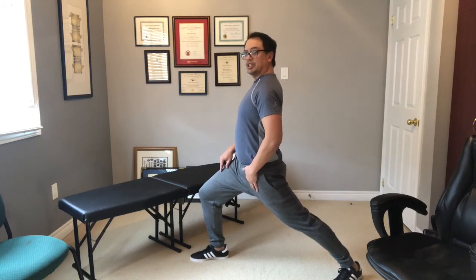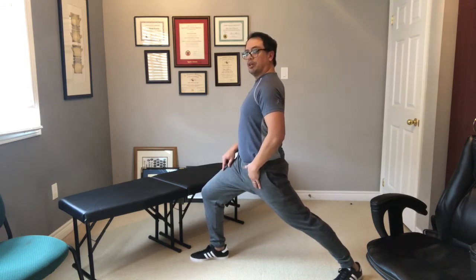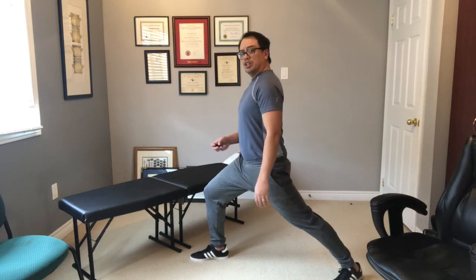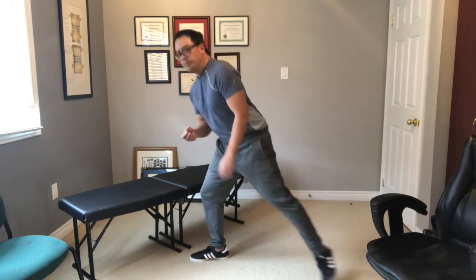And then always the other side, right leg, right knee forward, left leg back, and you can really just stretch. You can even bring the knee just a little bit forward, not too far forward, so you can get a real good stretch through the hip flexor, okay? Hope that helps.